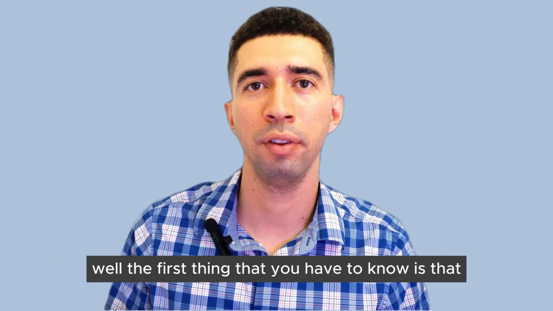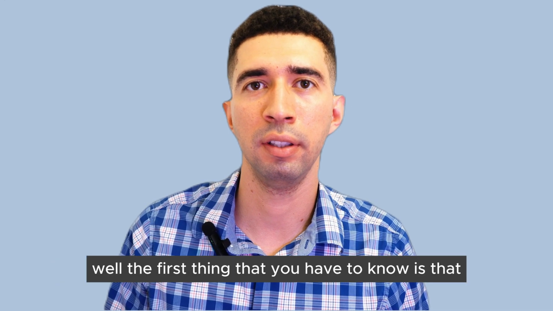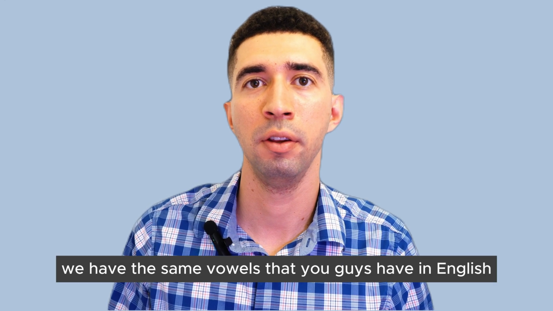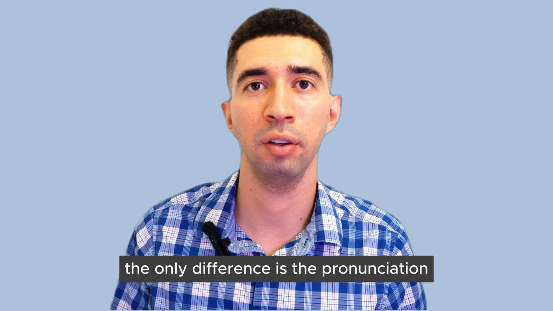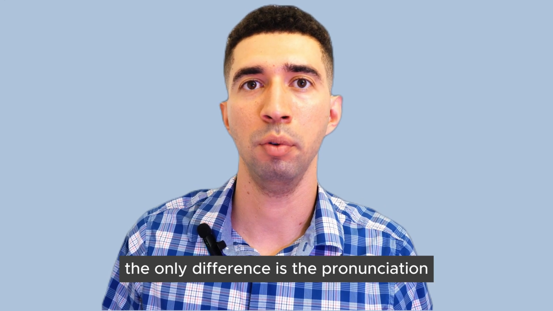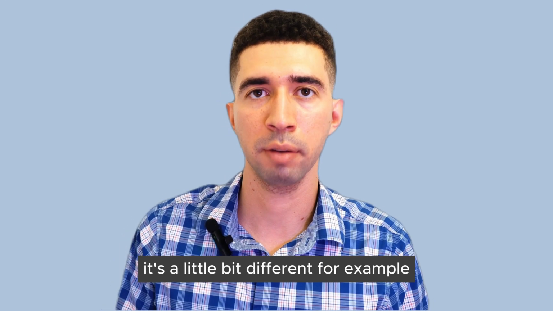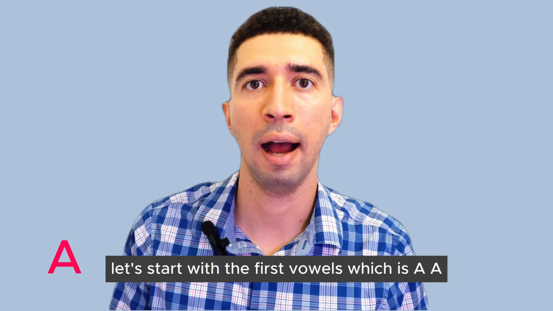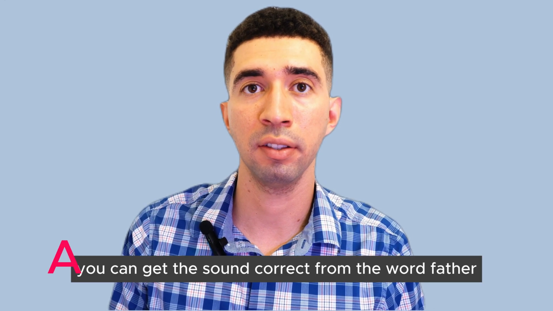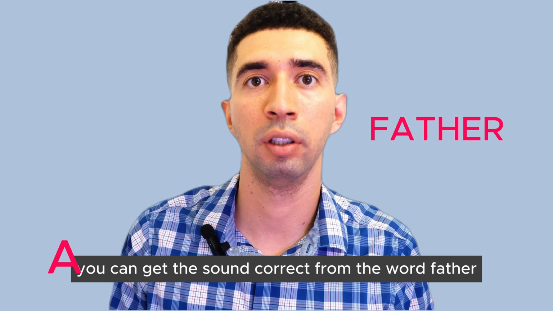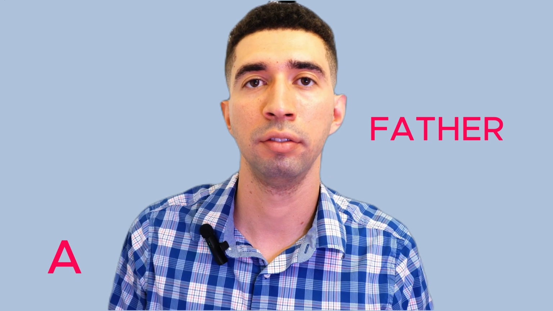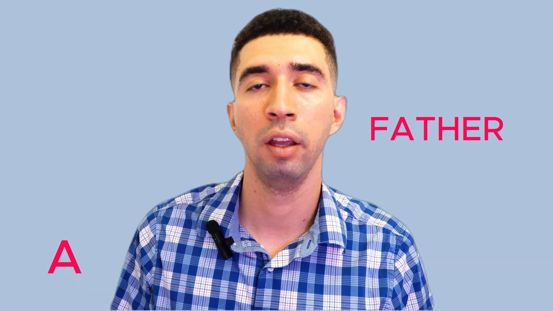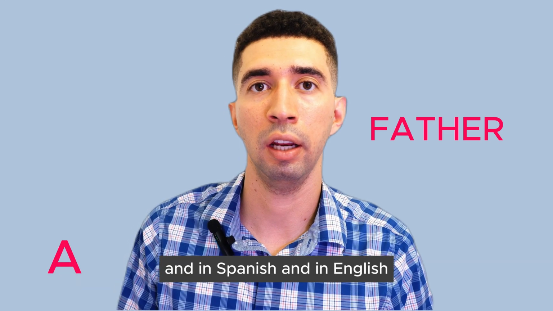Vowels. Well, the first thing that you have to know is that in Spanish we have the same vowels that you guys have in English. The only difference is that the pronunciation is a little bit different. For example, let's start with the first vowel, which is A. You can get the sound correct from the word father. The word father has the same pronunciation of the vowel A in Spanish and in English.